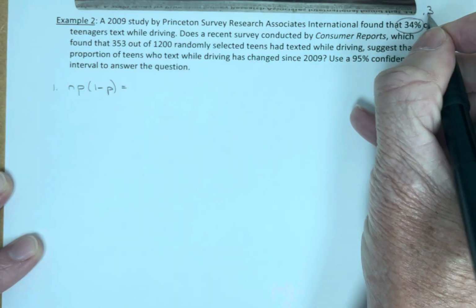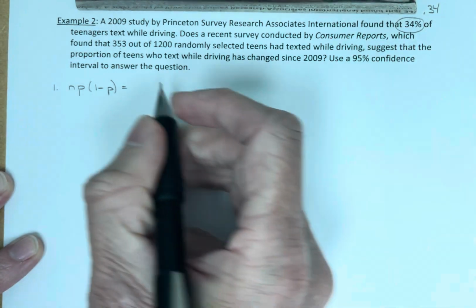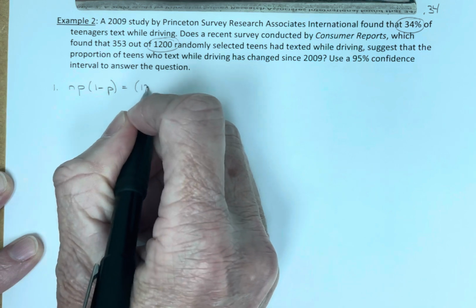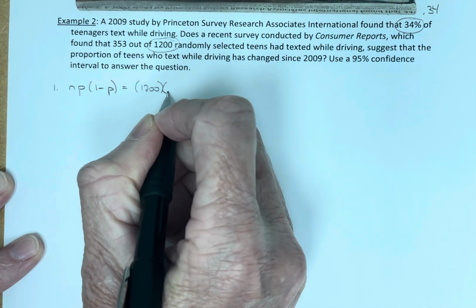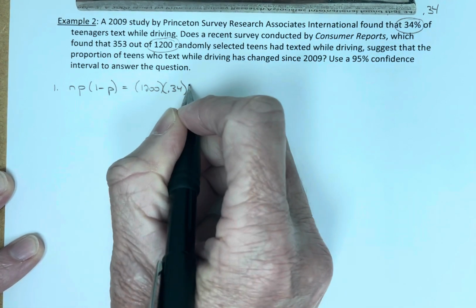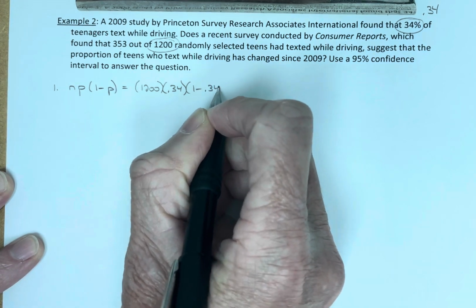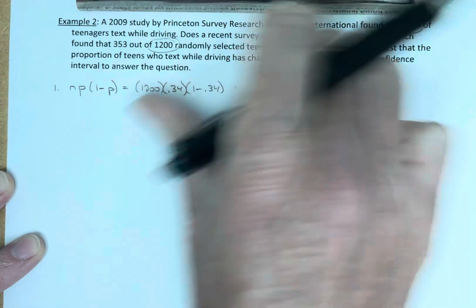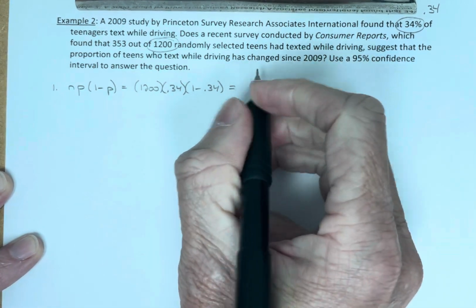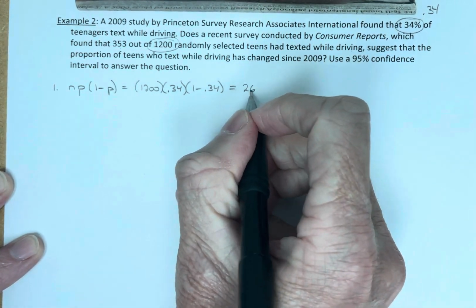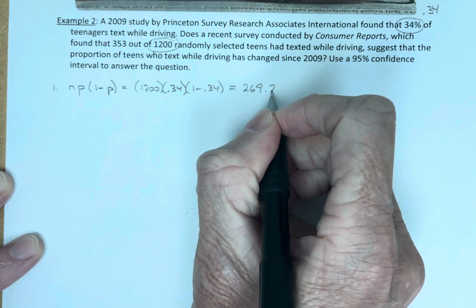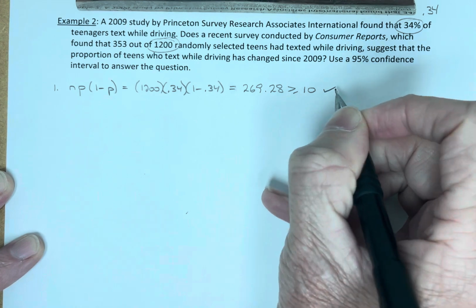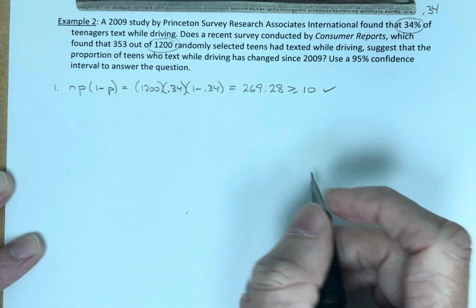It's 0.34 up here. Our survey size is 1,200. So it's 1,200 times 0.34 times 1 minus 0.34. First off, what is it? I did the math on this one, and I hope I did it correctly. I got approximately 269.28 to 2 decimal places. That is certainly greater than or equal to 10, so that condition is met.